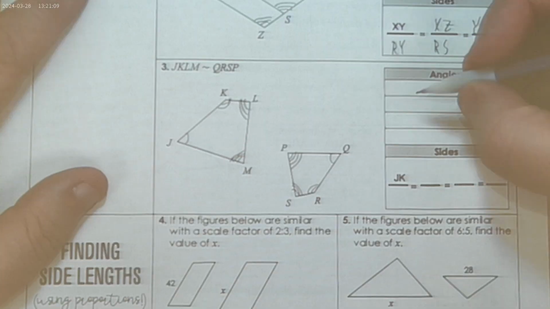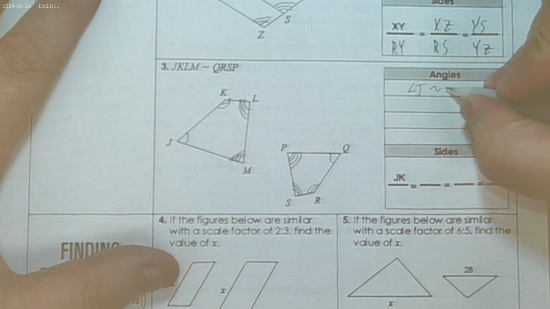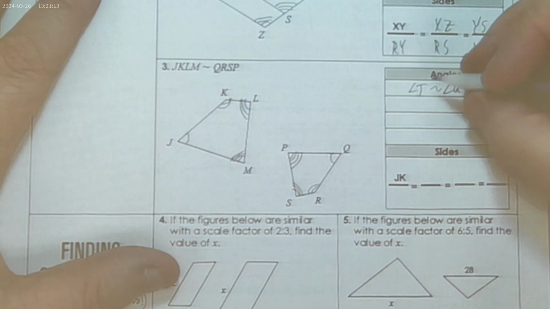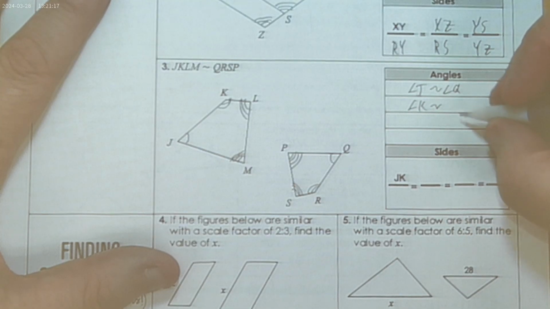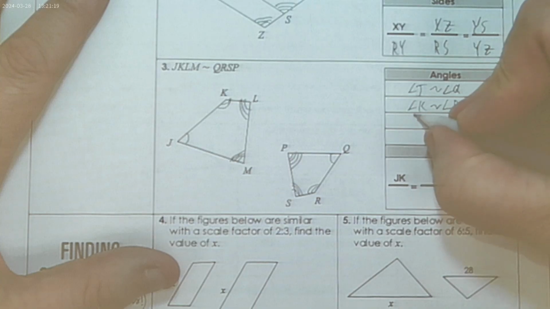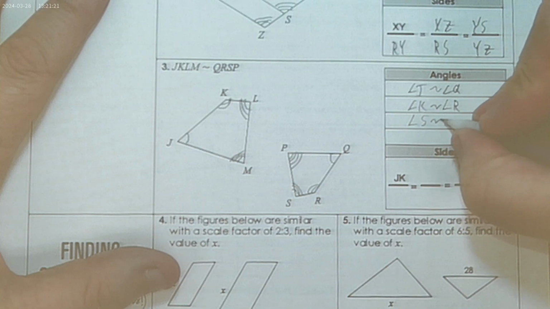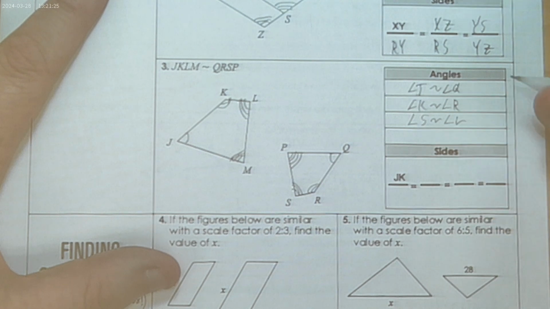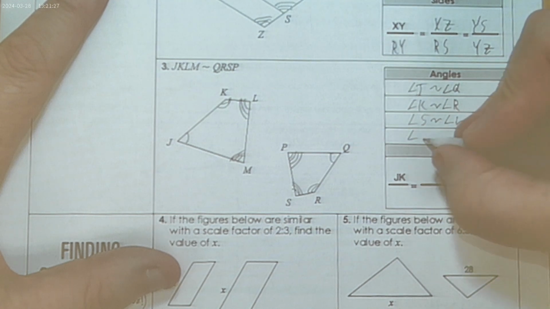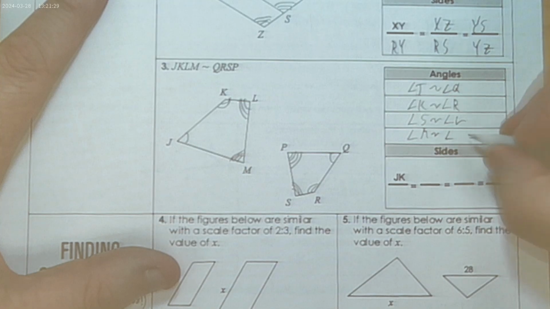And so again, we have angle J proportional to angle Q, angle K proportional to angle R, angle S proportional to angle P, angle L, and then angle M proportional to angle P.